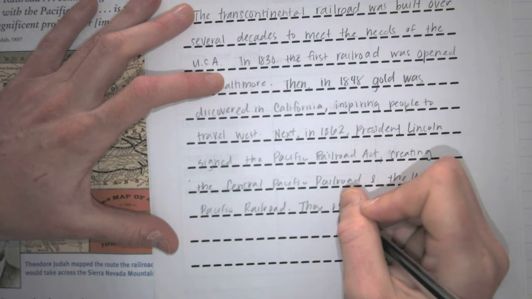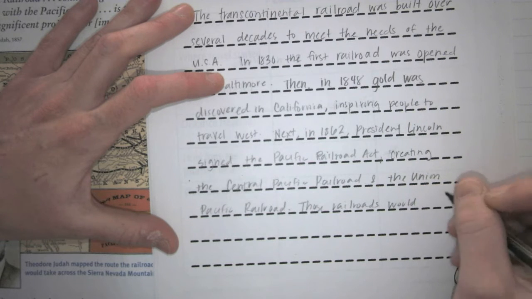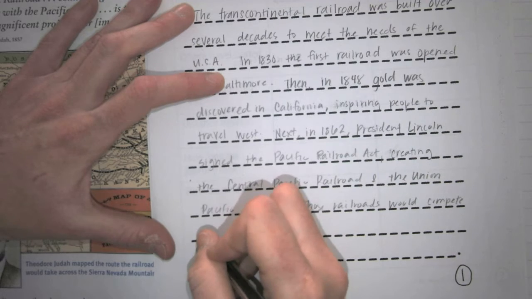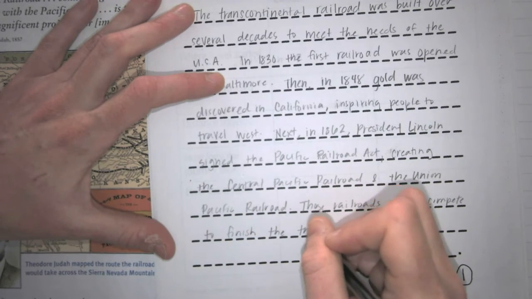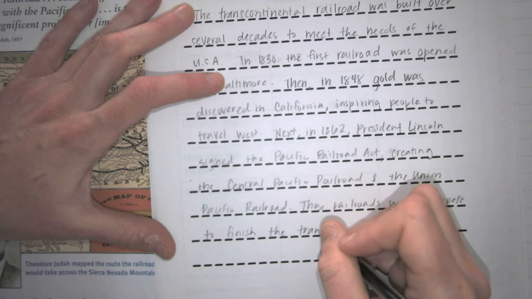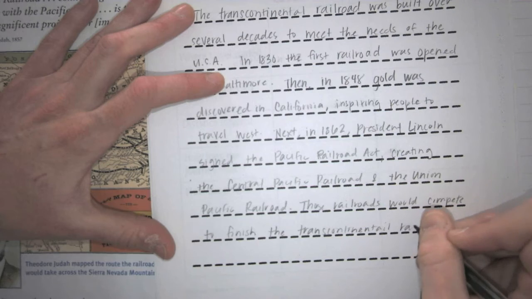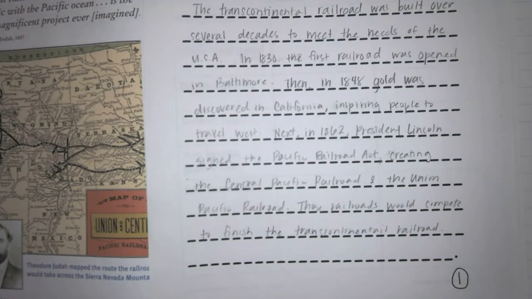Those railroads, this is getting long, would compete to finish the Transcontinental Railroad. Okay, so you have writer's cramp. Shake your hand out when you're done with that.